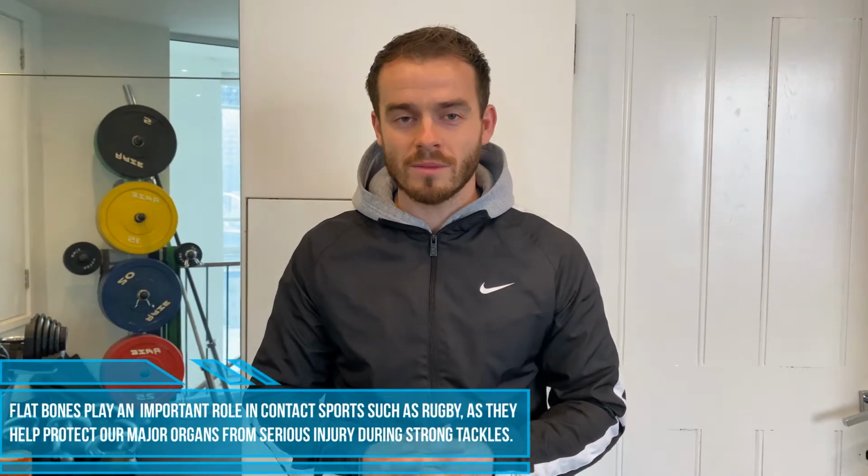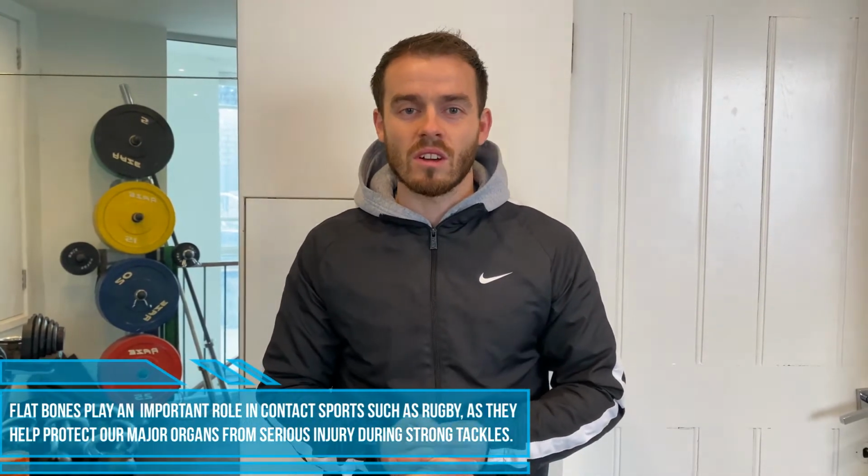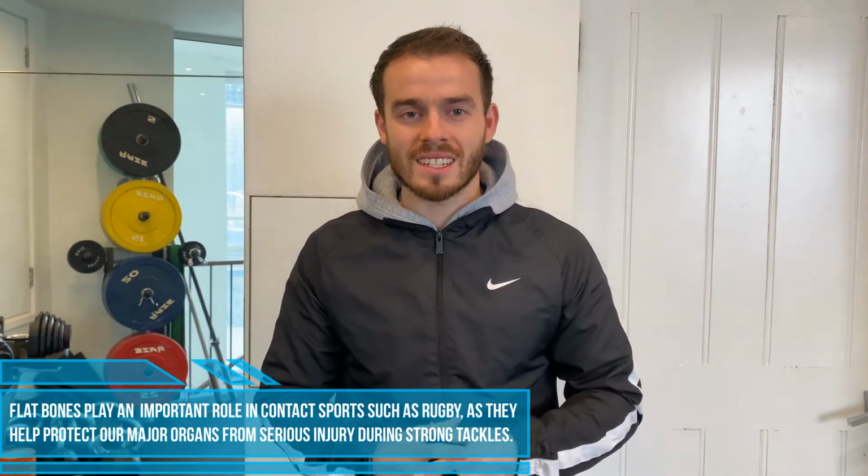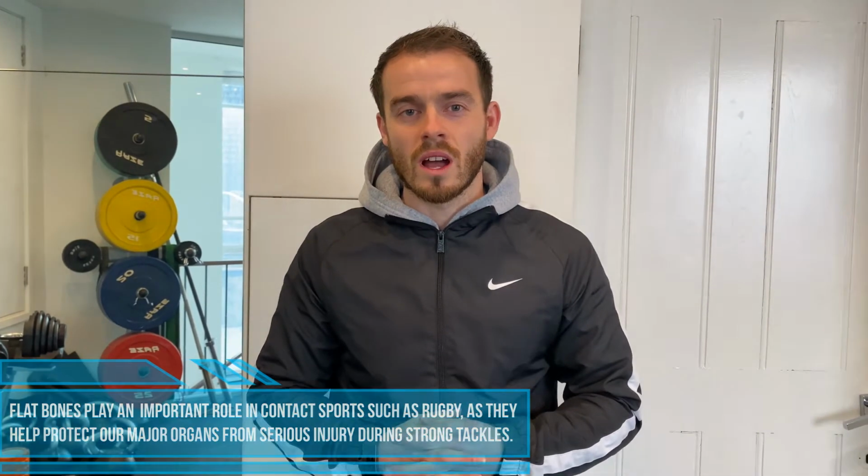Examples of flat bones include the cranium, the ribs, the sternum, and the scapula. And essentially, they provide protection for major organs. So the cranium surrounds and encloses the brain, which offers protection, and the ribs and sternum do exactly the same thing but offer protection to the heart and lungs. As well as this, flat bones act as a point of attachment for muscles which supports movement.